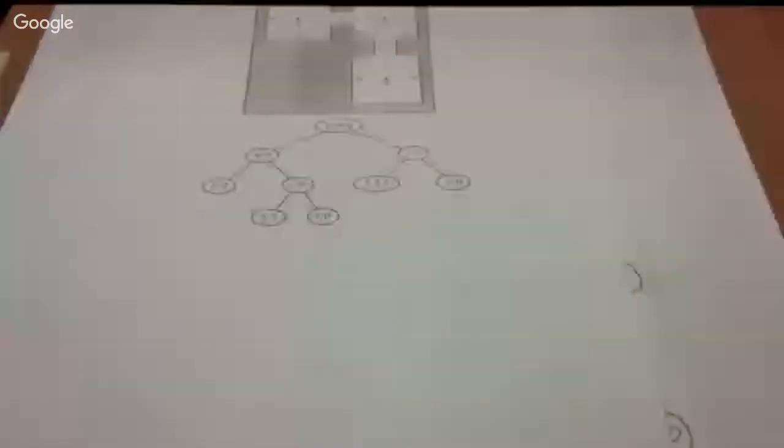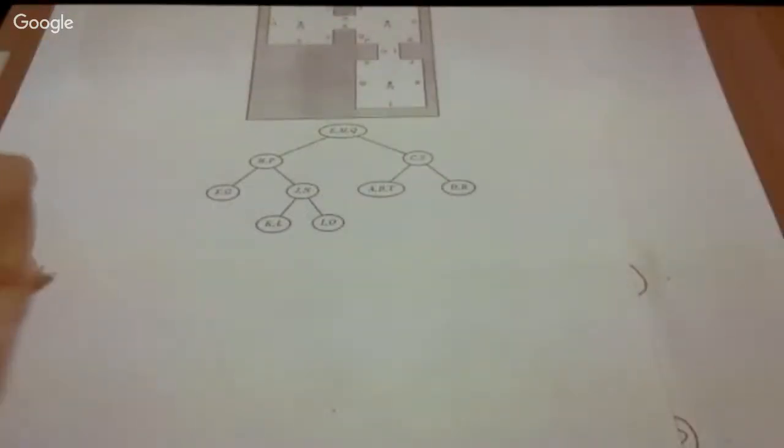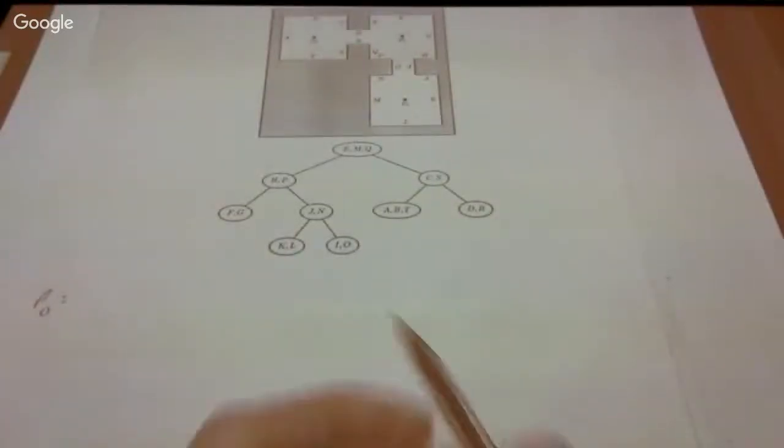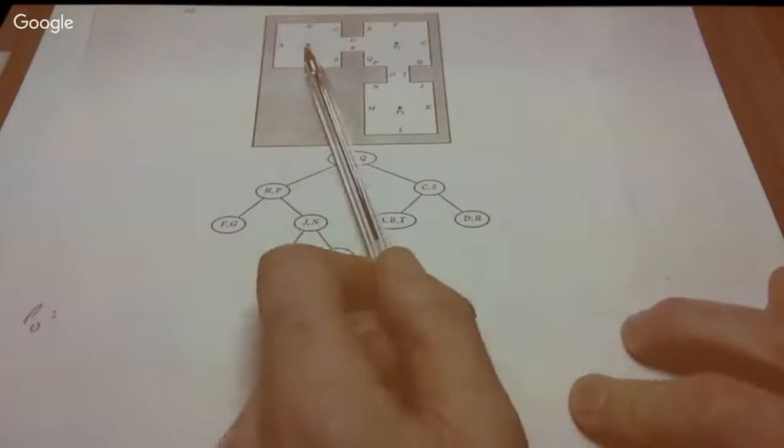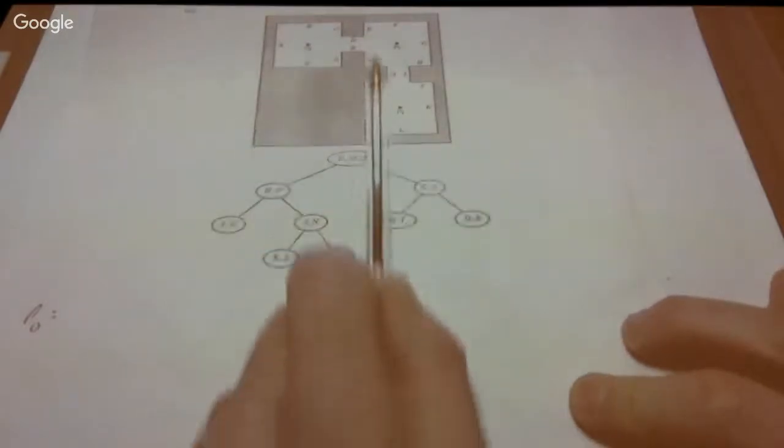So for P walk 0, our root node is EMQ. Is EMQ front or back facing P0? This is P0. This is EMQ down here.